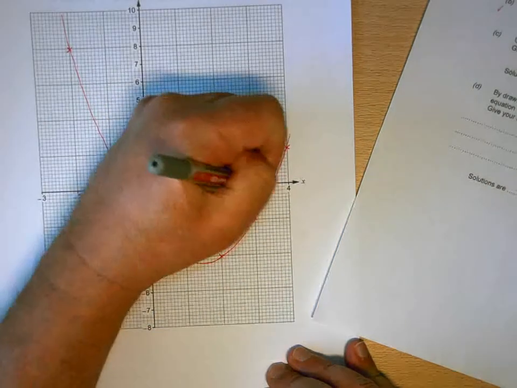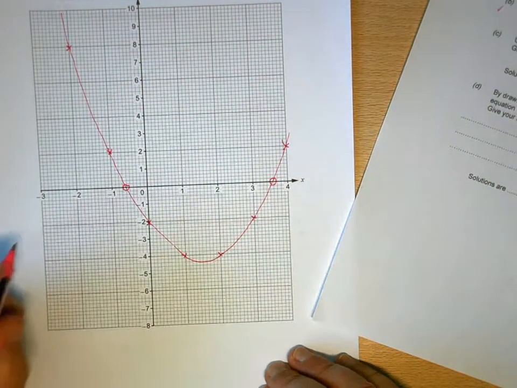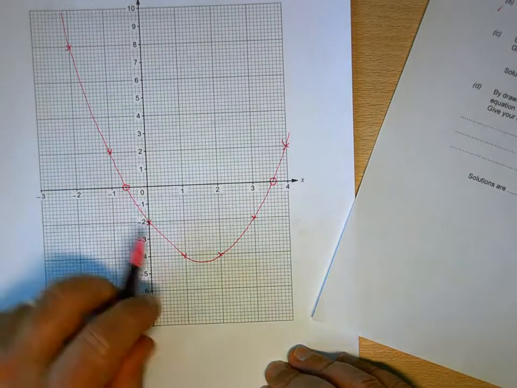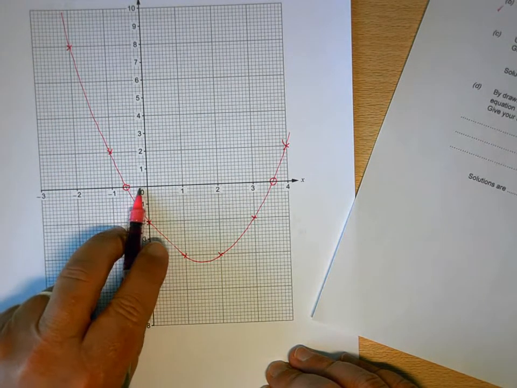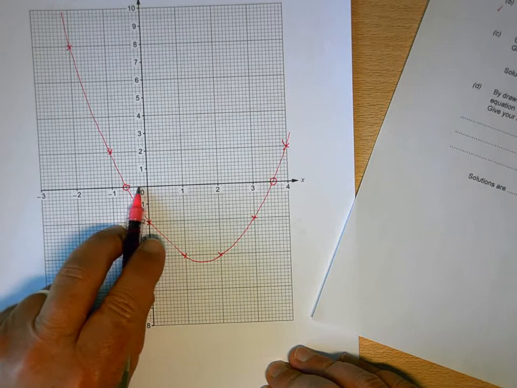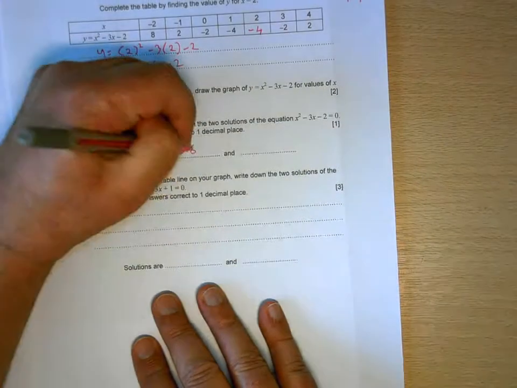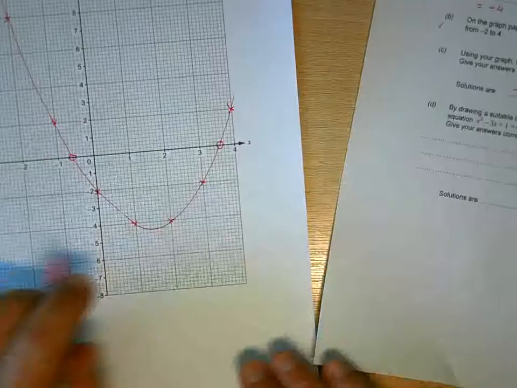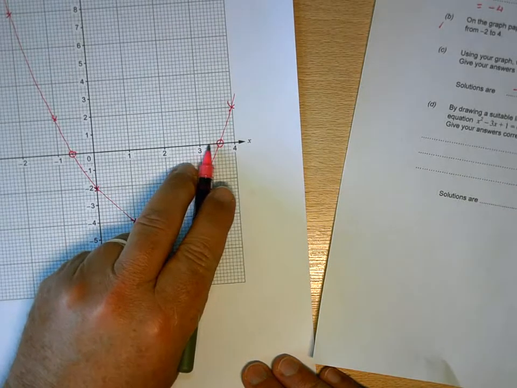So we're looking for those two values where the curve crosses the x-axis. This one is going to be minus 0.5, and the other one is going to be 3.5.